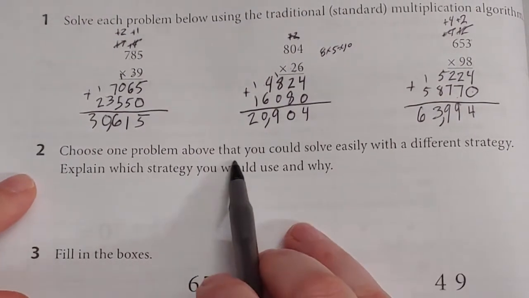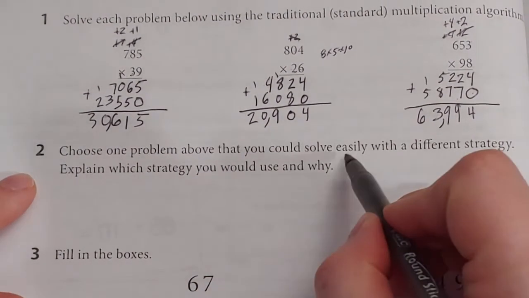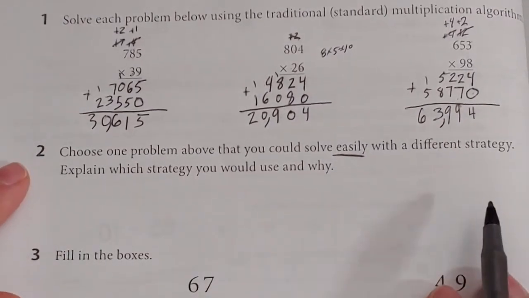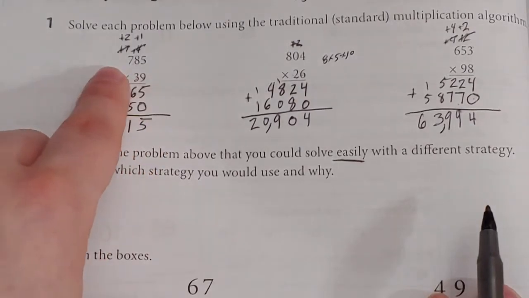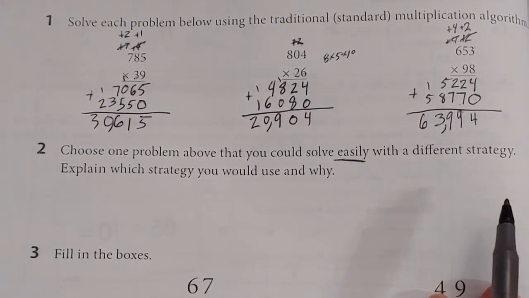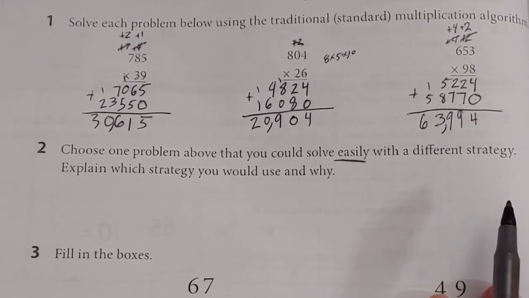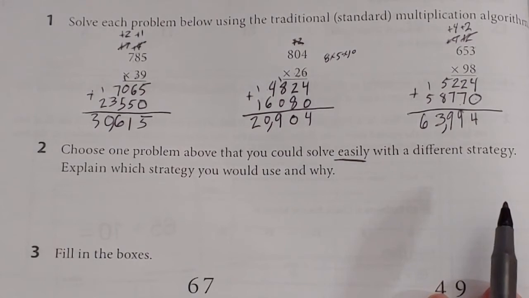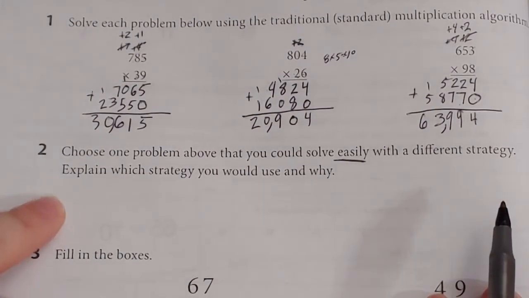Okay, second one here. It says choose a problem above that you could solve easily with a different strategy. Explain which one you would use and why. So you have these 3 problems, which one could you use to solve with a different strategy? Remember, we just went through all those strategies on the other page. Which one would you use and why? Psst, you should be filling this out.